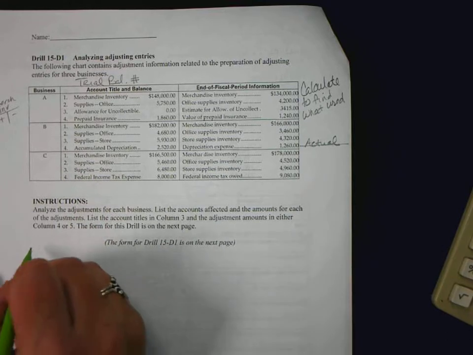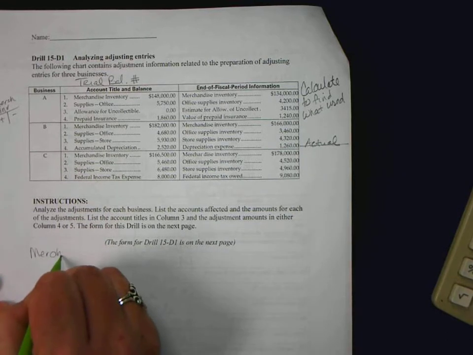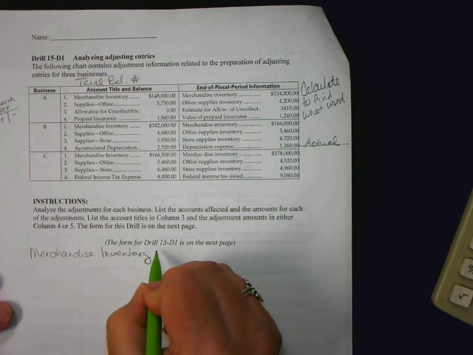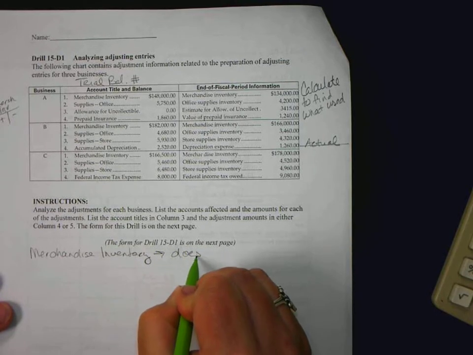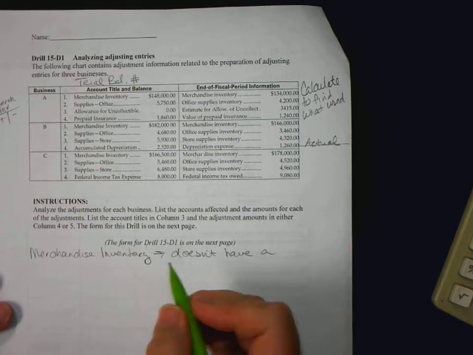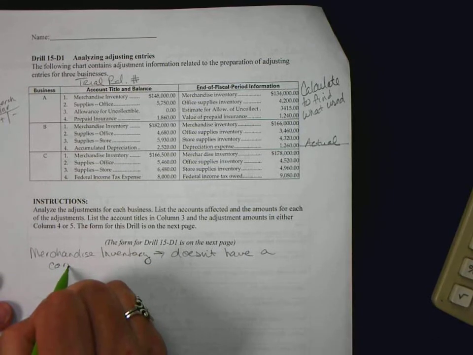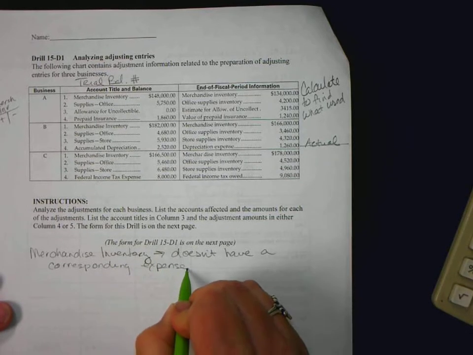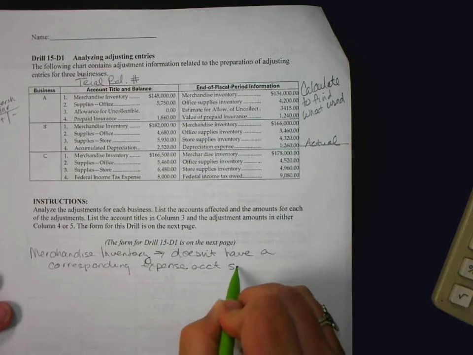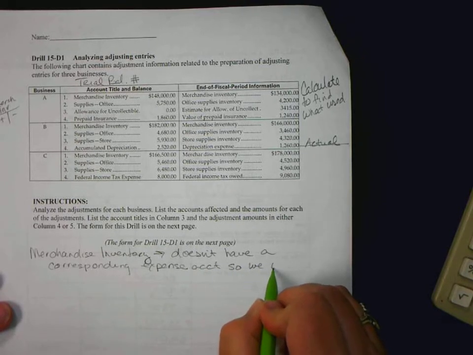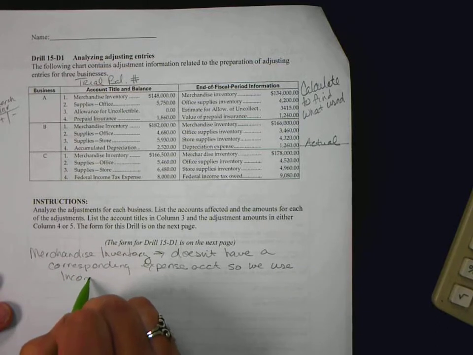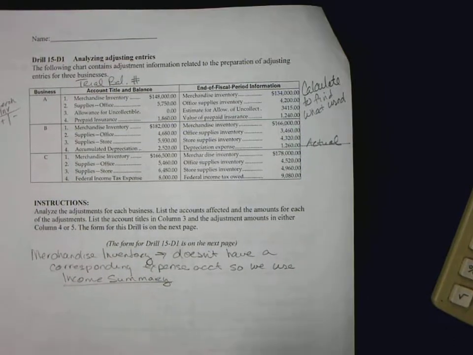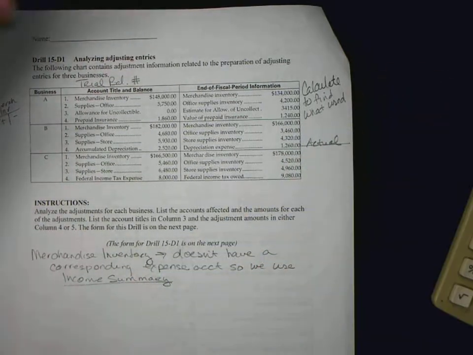Okay, so merchandise inventory doesn't have a corresponding expense account. So we use income summary. Okay, so that's one special note there.